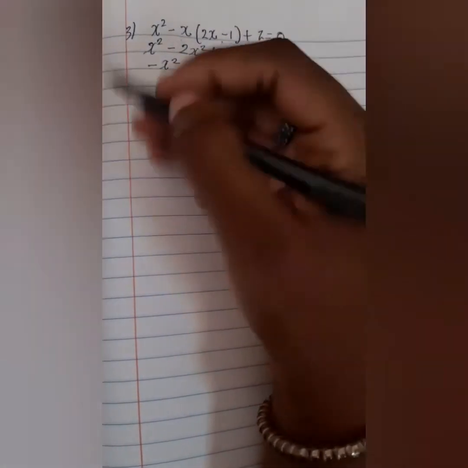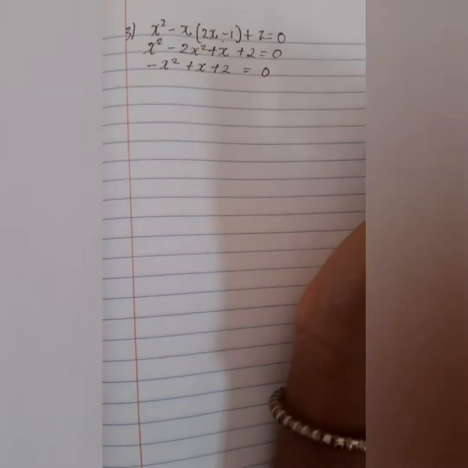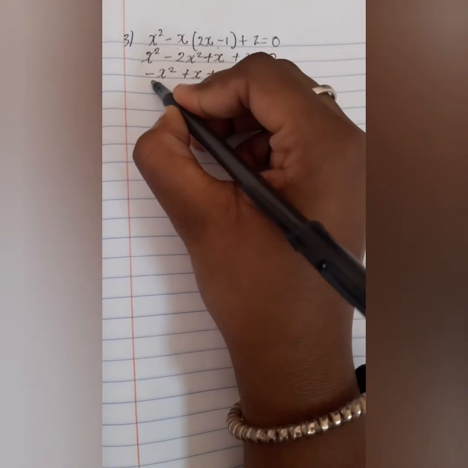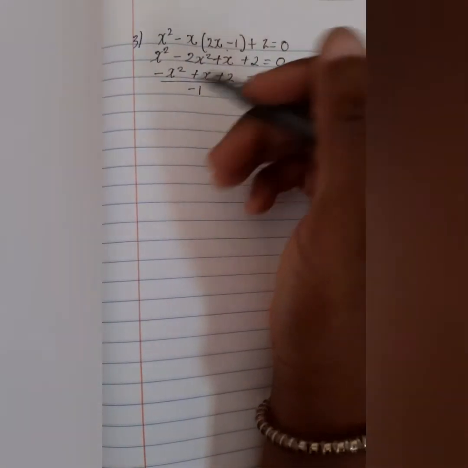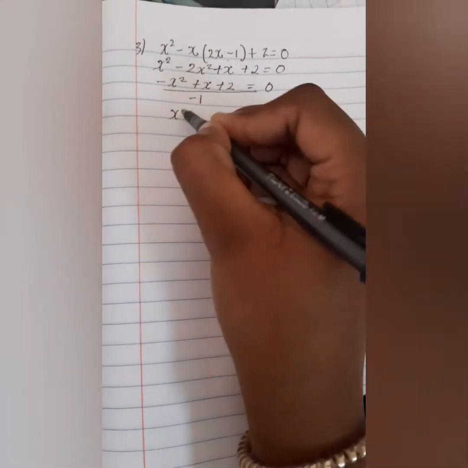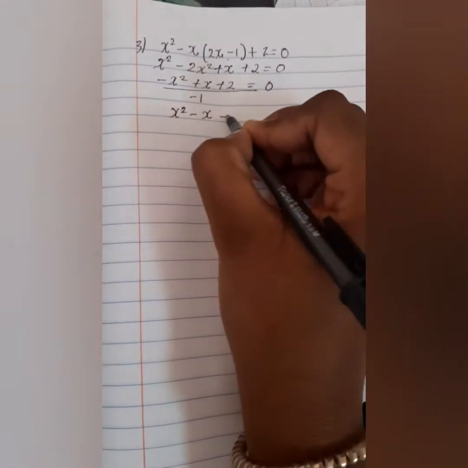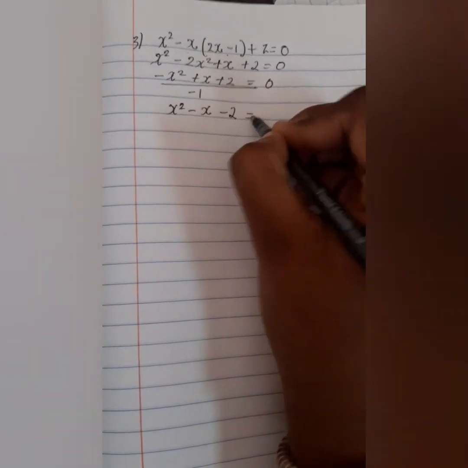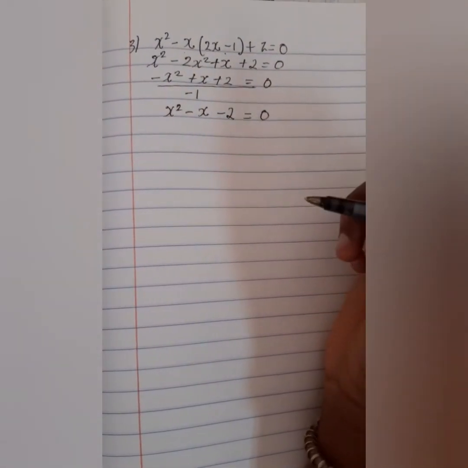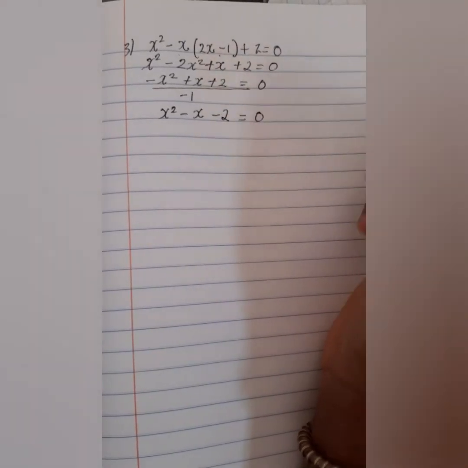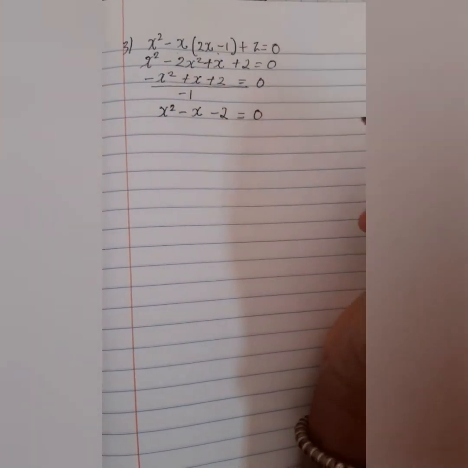Now, to be on the safe side, what you can do is divide through by negative 1 so as to keep your x squared positive, and you end up with x squared minus x minus 2 equals 0. Now, it's in your form ax squared plus bx plus c equals 0.